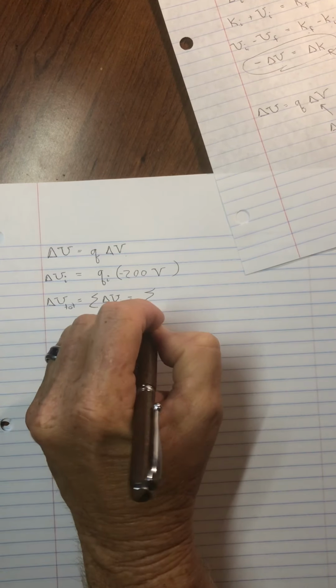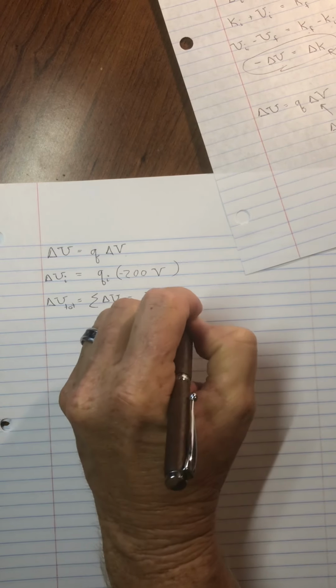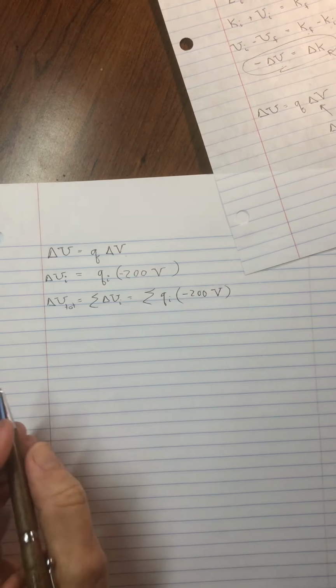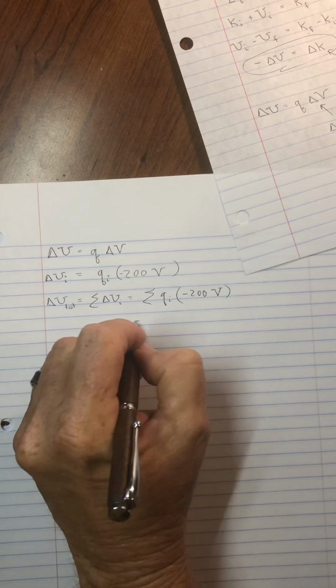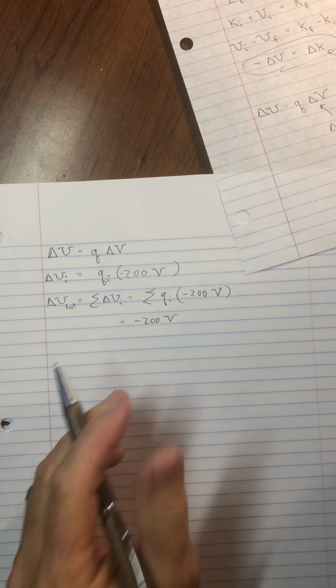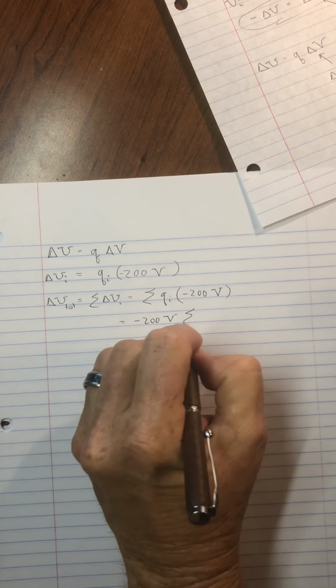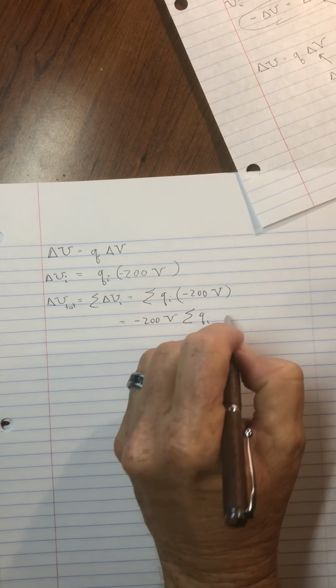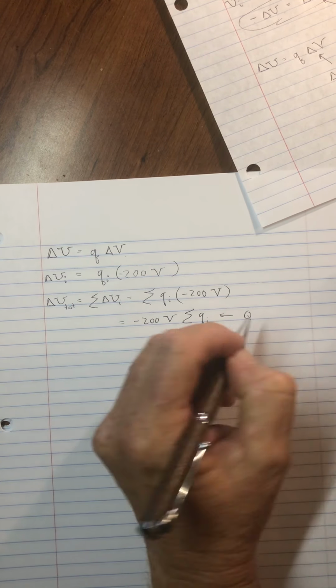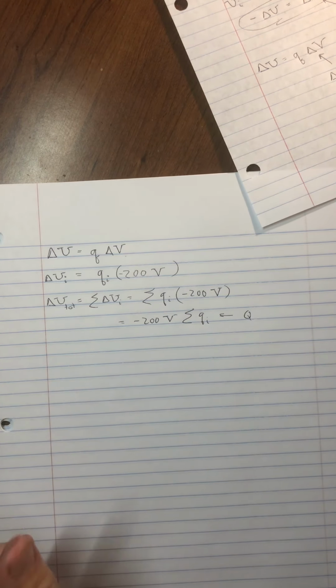And so this would say, add up all the Q sub i's, each changing by 200 volts. And because the negative 200 volts would be the same in each term, we would just have the sum of the Q sub i's. And that right there, the sum of the Q sub i's, I'll just call it capital Q, for what's on that rod.